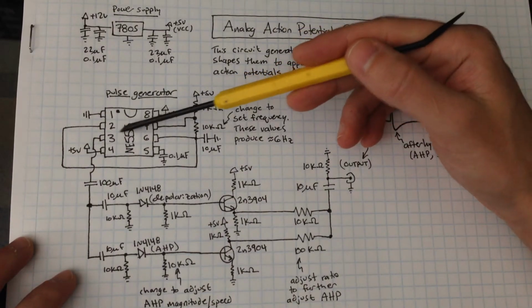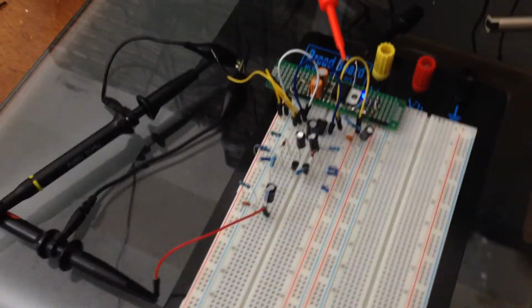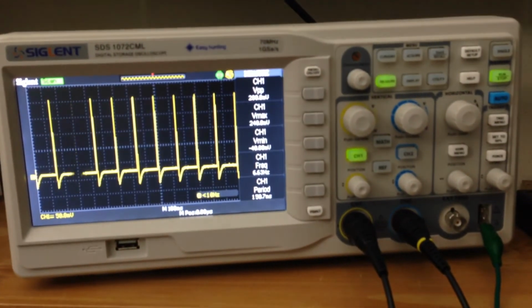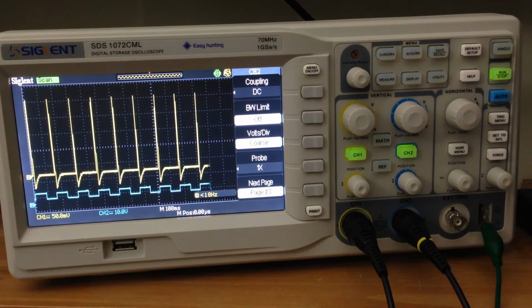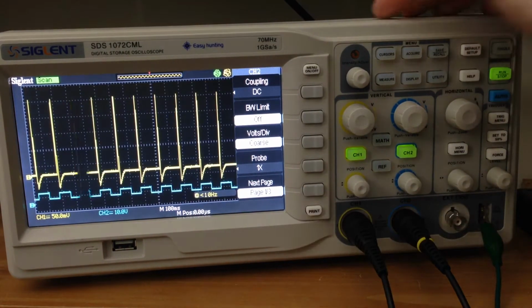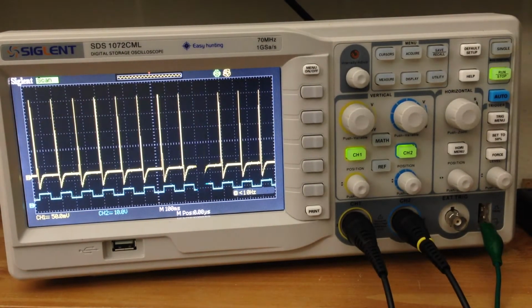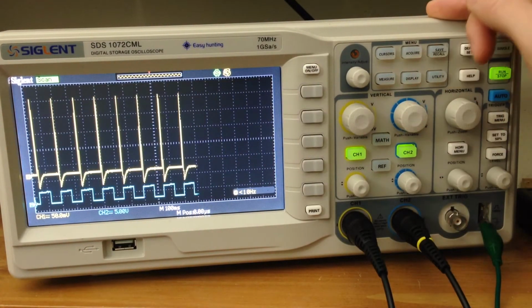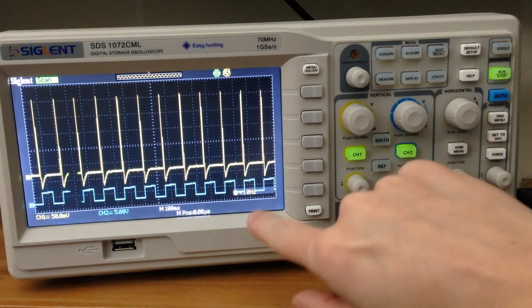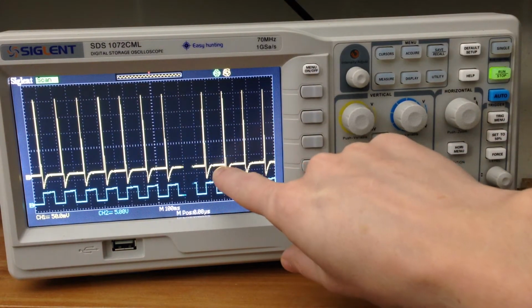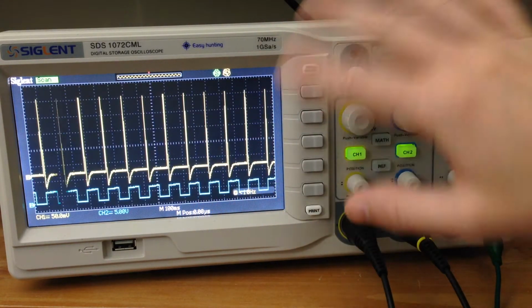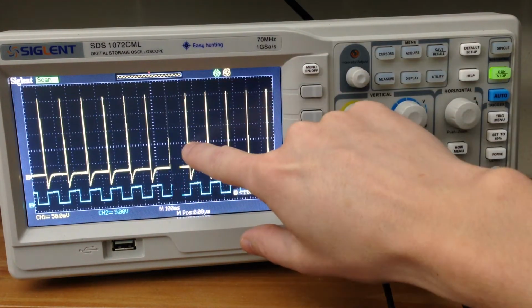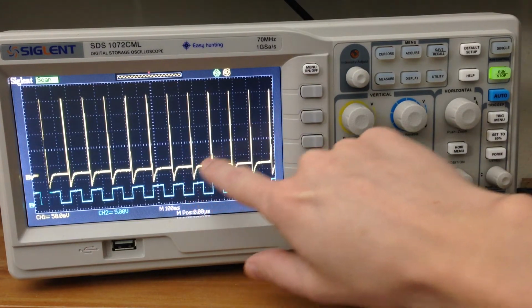So the output of this 555 timer comes out here, and actually let's go ahead and hook that up. I've got a second oscilloscope probe attached to the output of the 555 timer, and I'll turn on channel 2, and in this blue trace you can see what the output of the 555 looks like. Every time you have a rising edge, there's an action potential. The way I'm generating my action potential is by isolating the rising edges of the output of the 555 and then doing a little bit of wave shaping. So there's a fast positive component, and there's a slightly slower, smaller negative component.